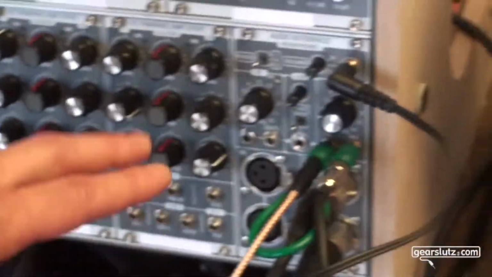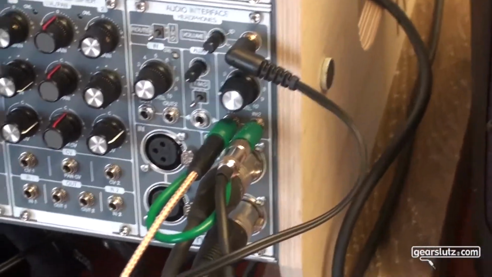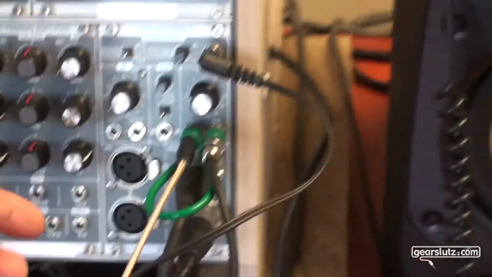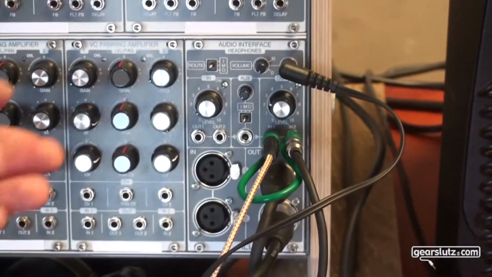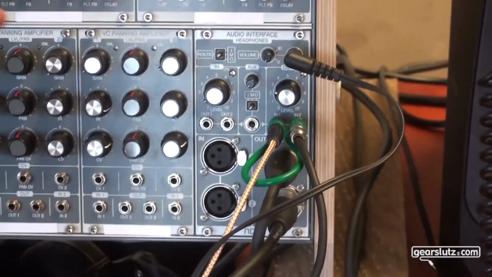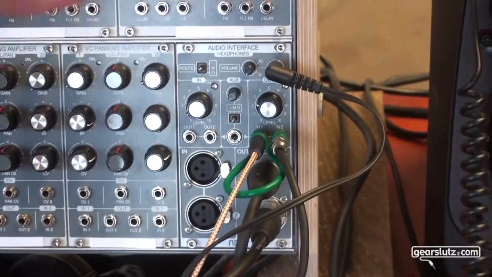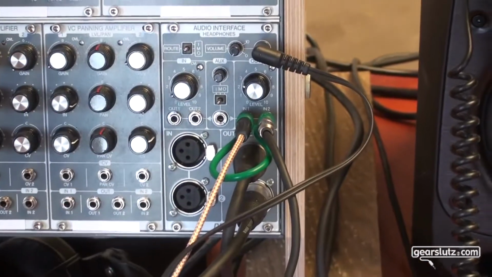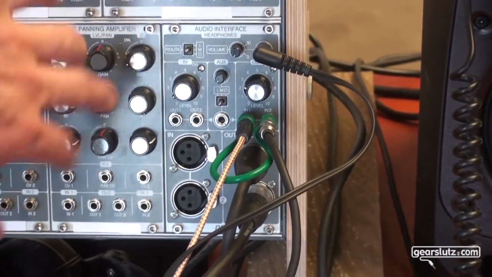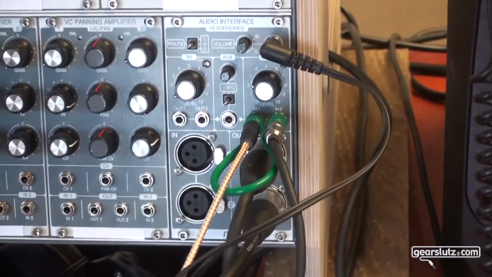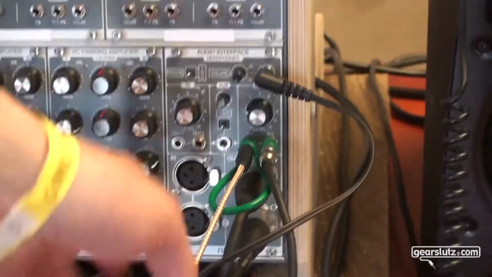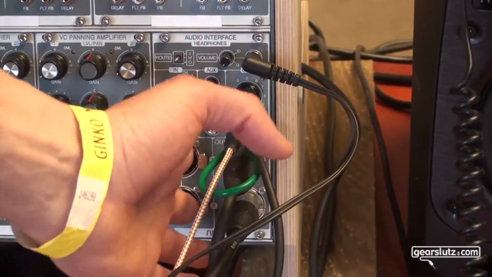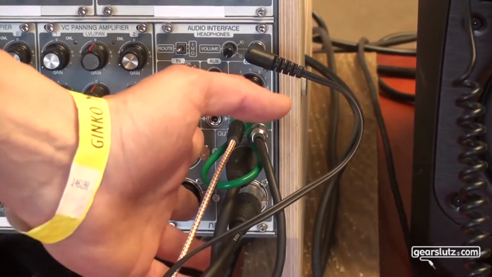And we also have an out interface, that's the third module I want to talk about, which is a very transparent interface in the way that it doesn't add any coloration to the signal. It uses very high quality components, and it consists of two buses. One bus is converting a balanced signal from a studio.